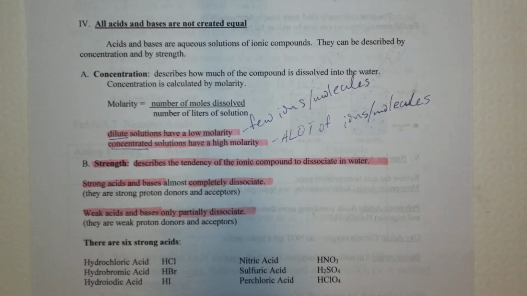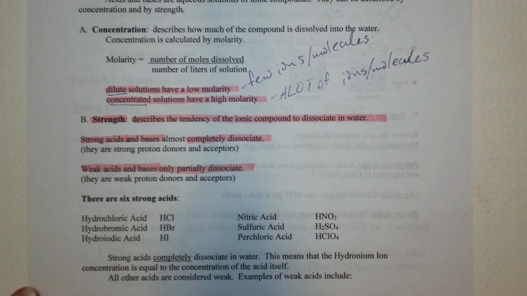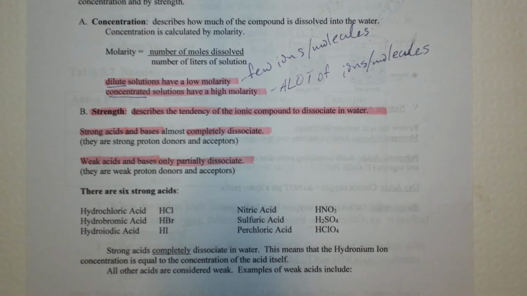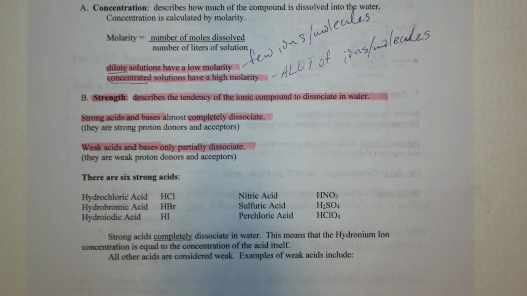Okay, your common strong acids are down here at the bottom of the page. Those are your common strong acids. Strong acids completely dissociate in water, and so the hydronium ion concentration is equal to the acid concentration itself at the beginning, before it dissociates. All other acids that are not on this list are considered weak.